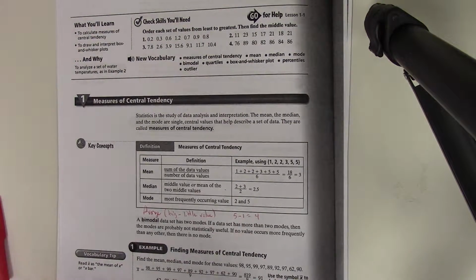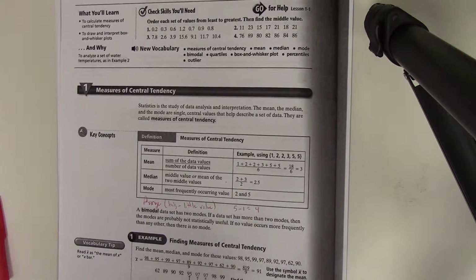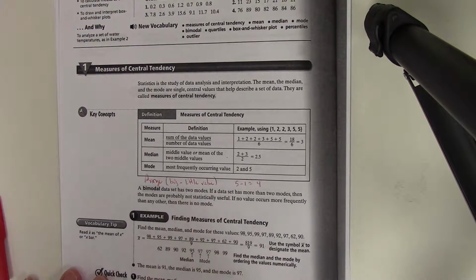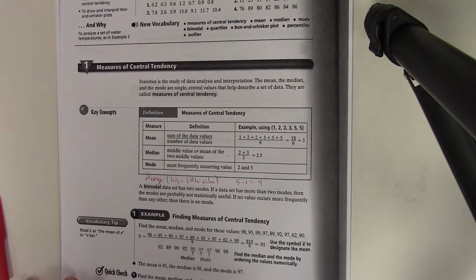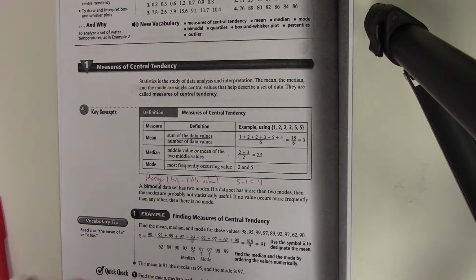So what I would have you do, again, remember these notes you're taking kind of on your own, you would have lined paper, and I would ask you to write certain things down. I would probably have you just copy that entire box of mean, median, and mode because it gives you the definitions and it gives you an example. So I would pause for a second, copy that box right there, and come back in just a second.